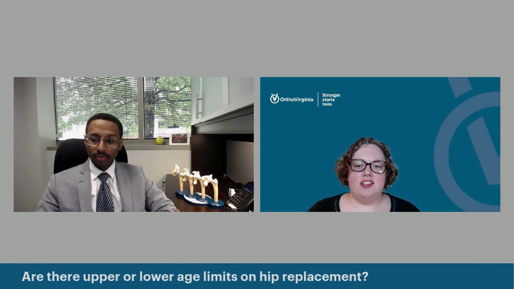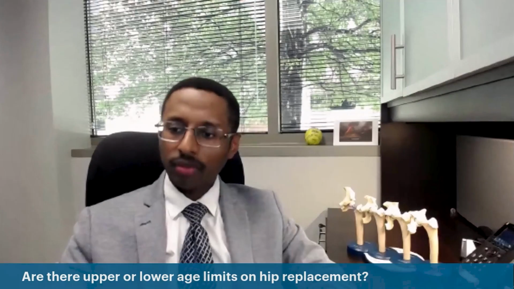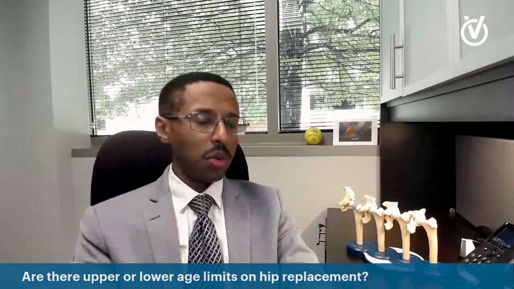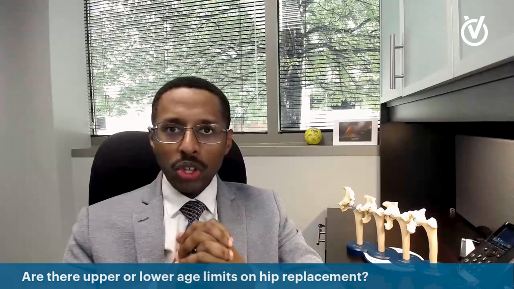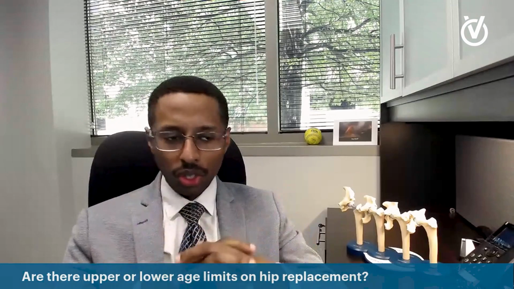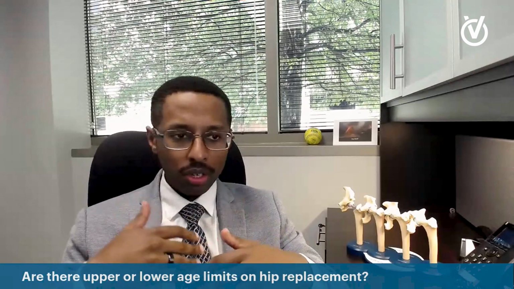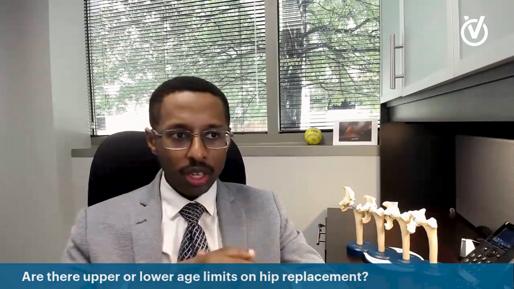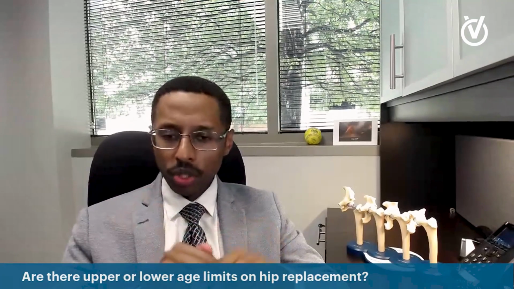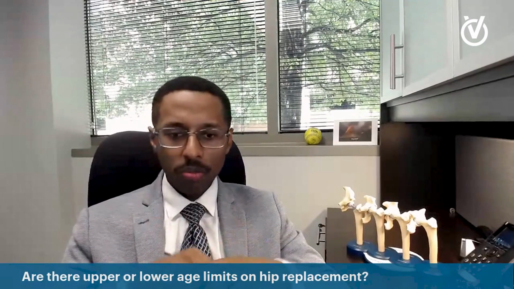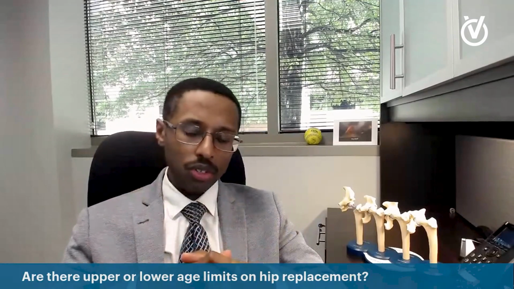So one of our questions is, are there upper or lower age limits on hip replacement? Excellent question, and one that I've really come across frequently. So we used to think 20, 30 years ago that if you were a young patient, below the age of 50, 40 even, that a hip replacement surgery would not be a good option for you because you would definitely need a second surgery.